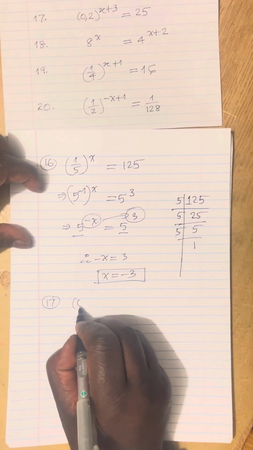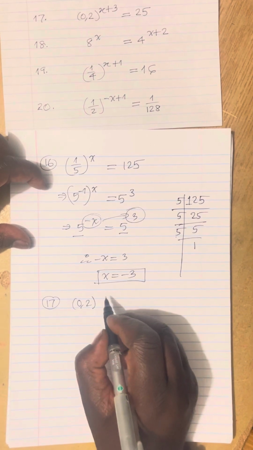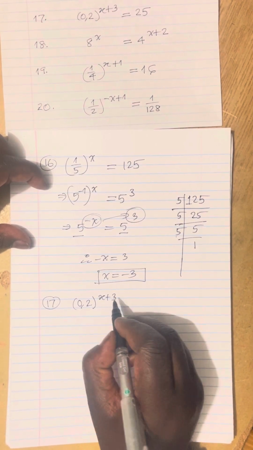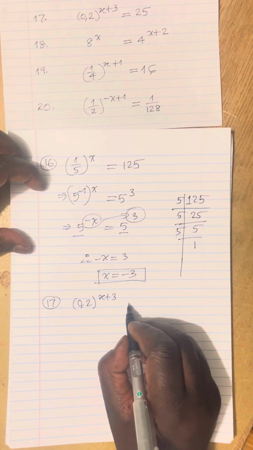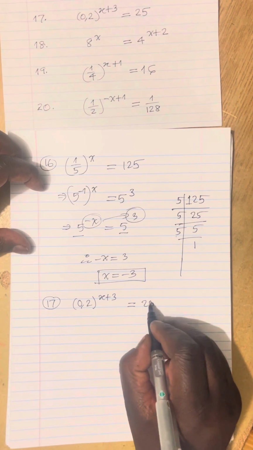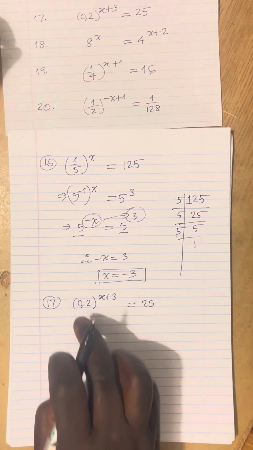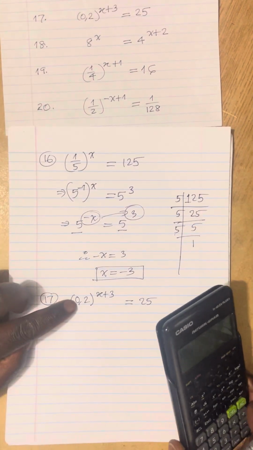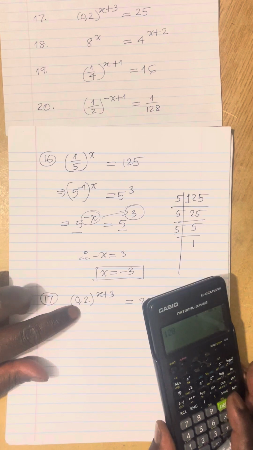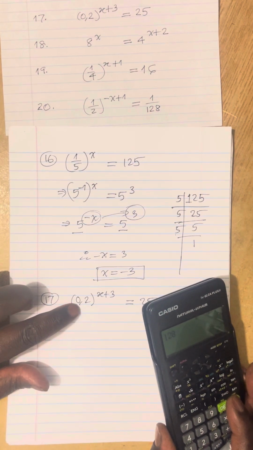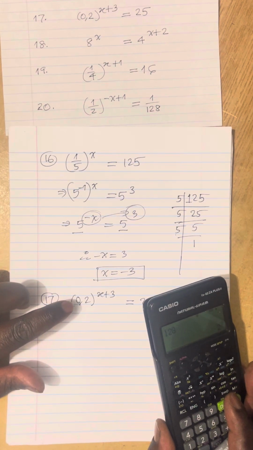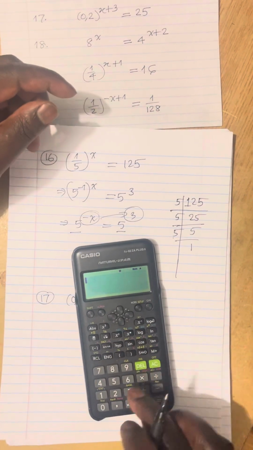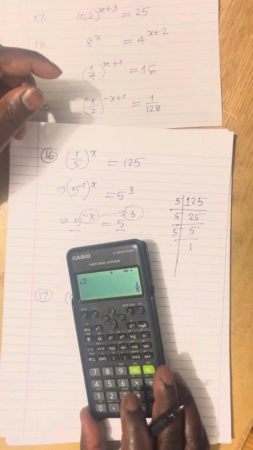We have 0.2 power x plus 3 equals 25. I'm going to slow down on this one because of that 0.2 there. Now, when you have decimals like this, if you can't see that 0.2 can actually be written as a proper fraction, just punch into your calculator 0.2, press the equal button, 1 over 5.